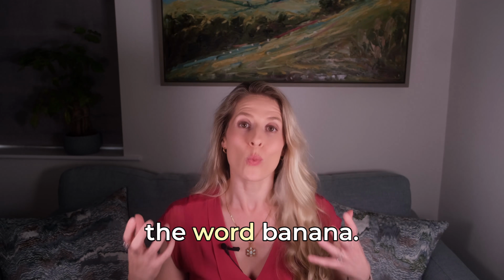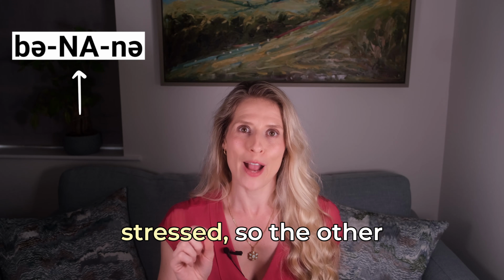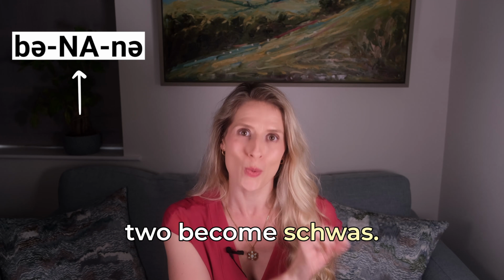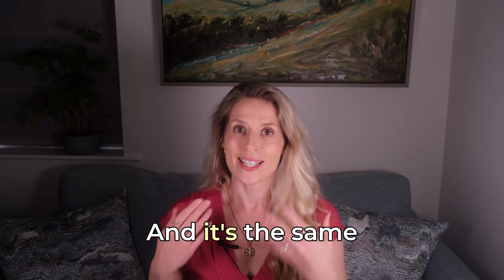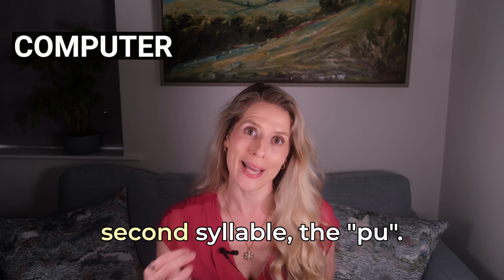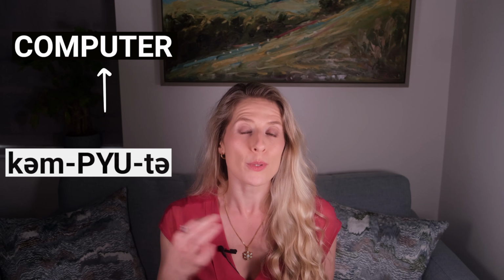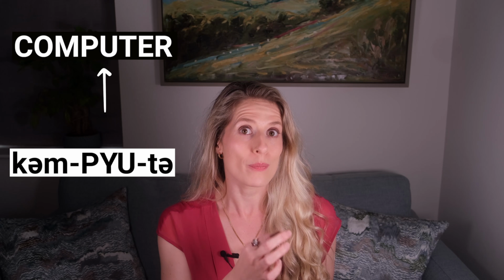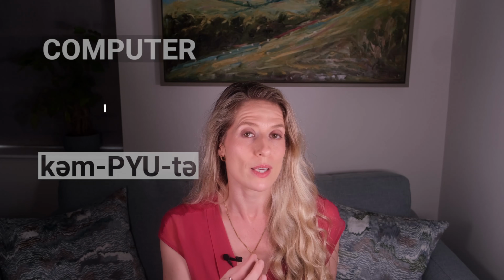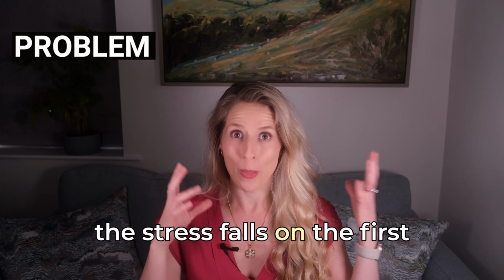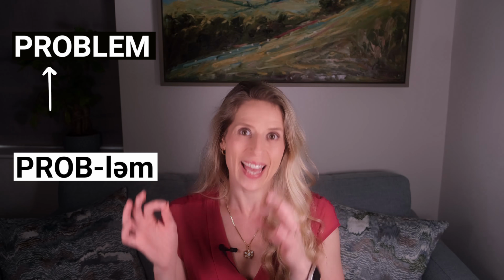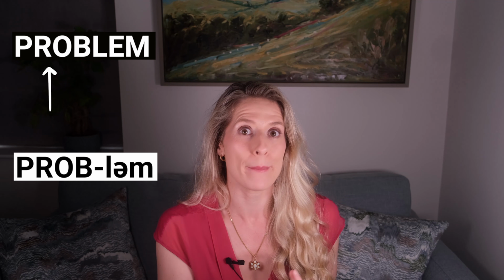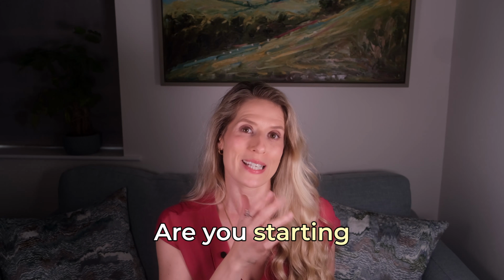And the same with the word banana. The second syllable is stressed, so the other two become schwas. Banana, not banana. And it's the same with this word. The stress is on the second syllable, the pew. So it's computer. The com becomes cum, and the becomes computer. This word. The stress falls on the first syllable, so it's problem, and again, the schwa comes in. Not problem. Are you starting to hear it?